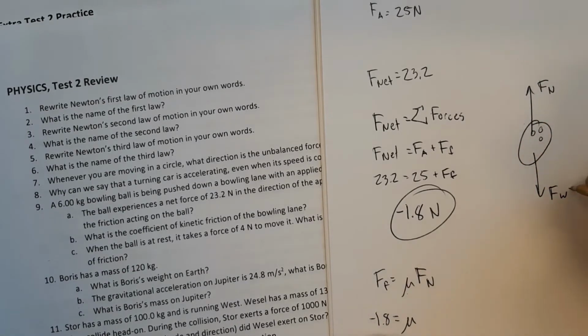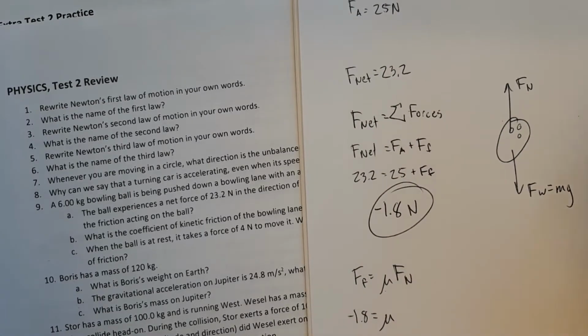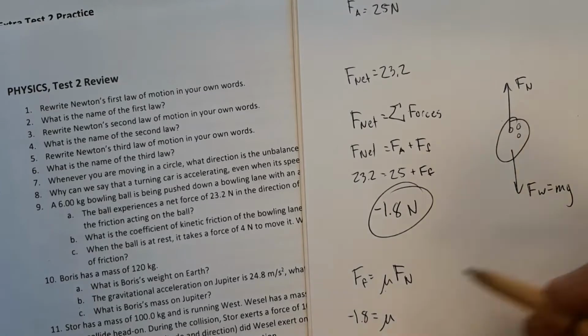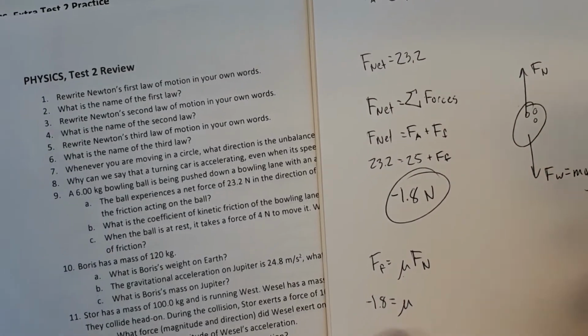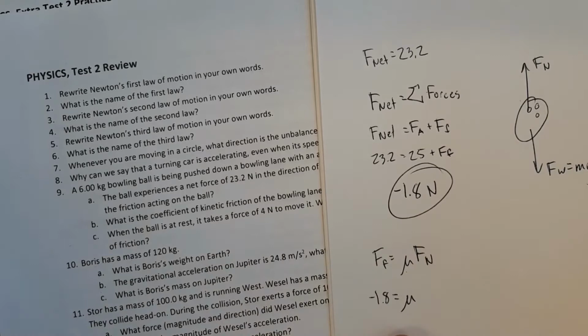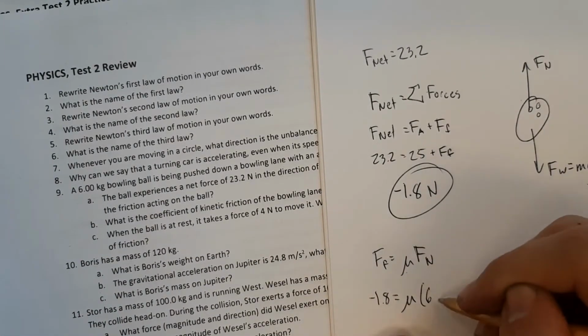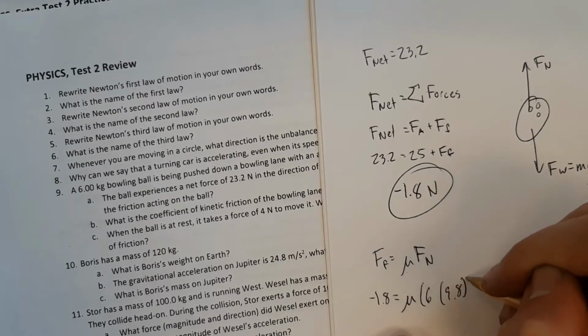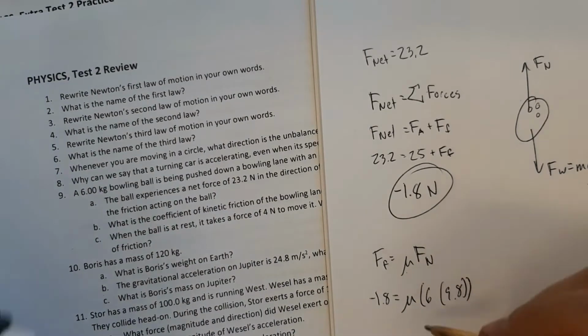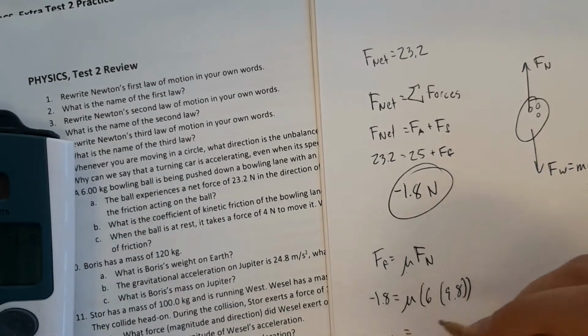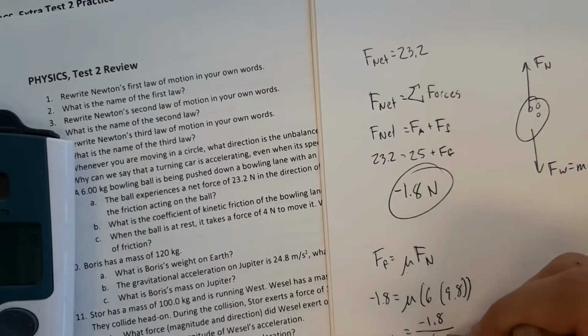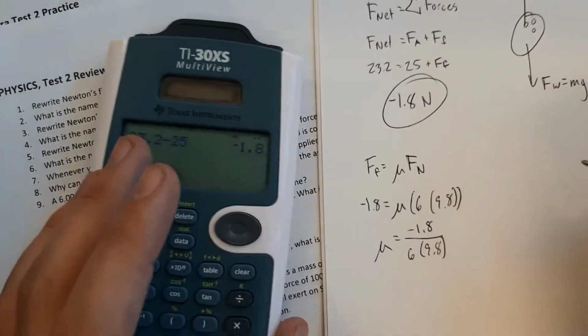Okay, we have a formula for weight that is mass times gravity. Okay, so if we can find our weight, we'll know what our normal force is. So we're just going to replace this normal force here in our formula with our weight, basically. So our mass is 6 kilograms, and gravity is 9.8. Okay, so solving for mu, that's just going to be our friction divided by our normal force, and that'll give us mu.